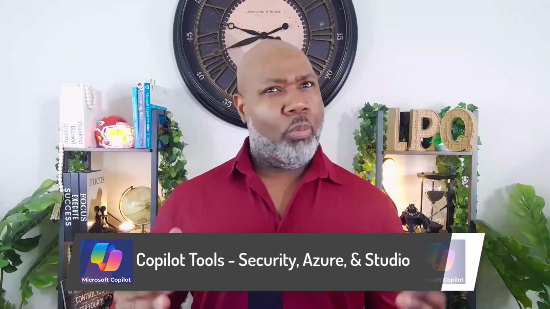Family, let's talk about some of the advanced tools of Copilot. We are talking about Security, Azure, and Studio.